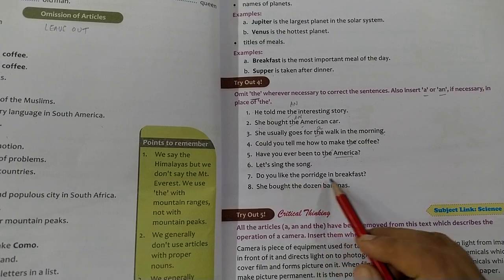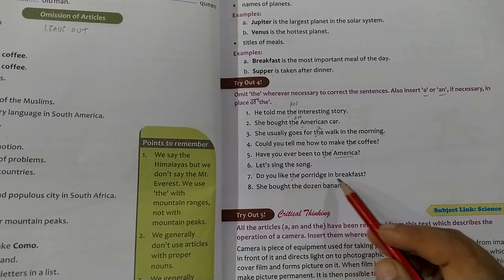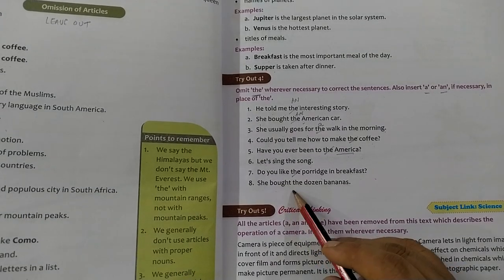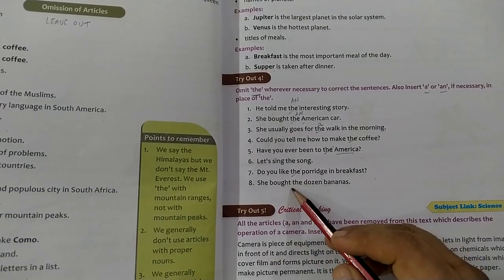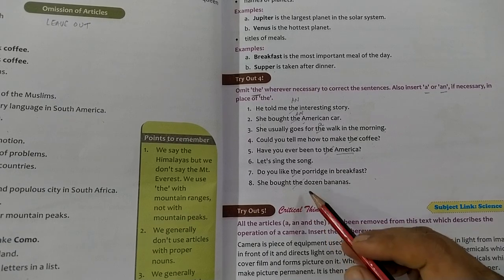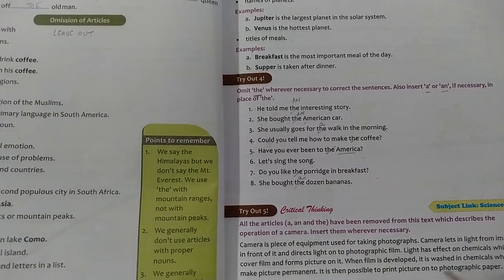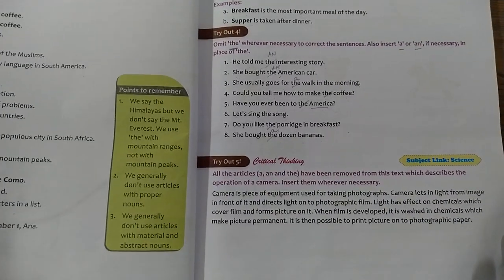Do you like the porridge in breakfast? Do you like porridge in breakfast? Why? Because porridge is again an uncountable noun. She bought the dozen bananas. The is wrong. She bought a dozen bananas. Next, critical thinking.